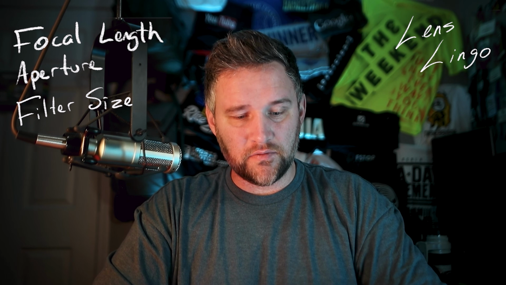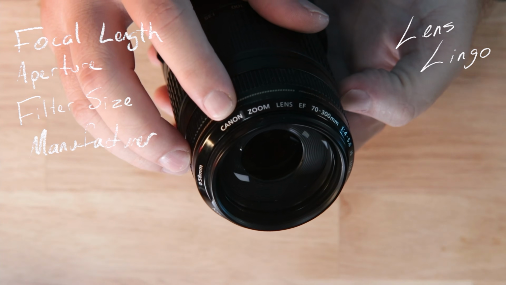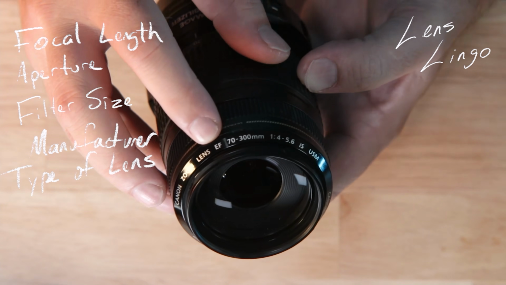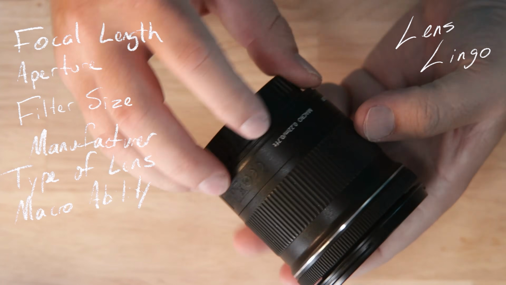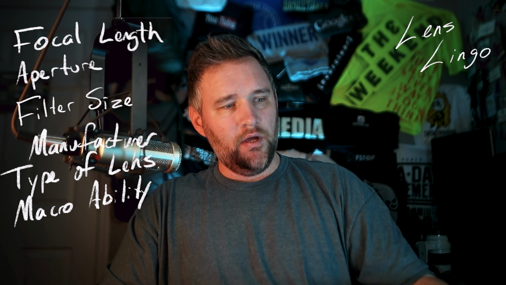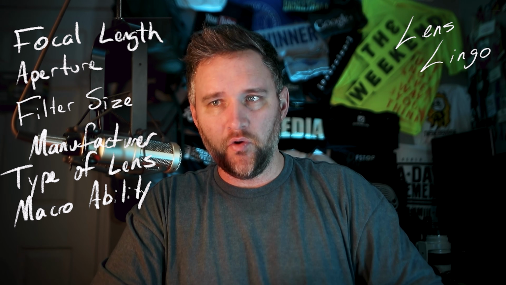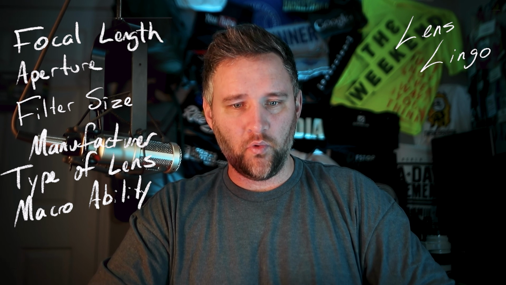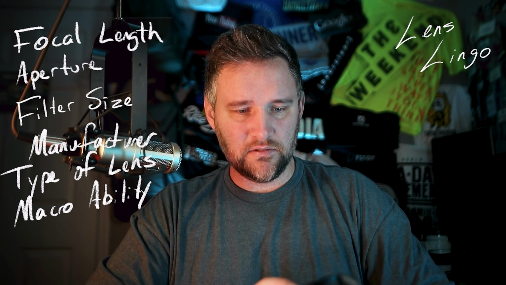Anyways, let's talk about the rest of the stuff on the front of the lens, right? You're gonna have the manufacturer's name, the type of lens, zoom lens, right? You may see the word macro on there, which means that it is capable of macro photography, which is basically just close-up photography. This just means that your lens can focus at really short distances, right?